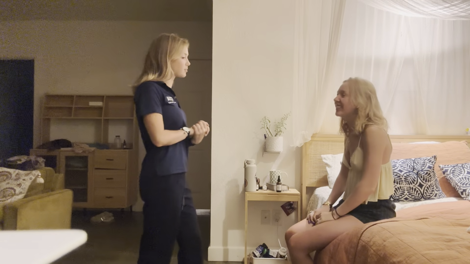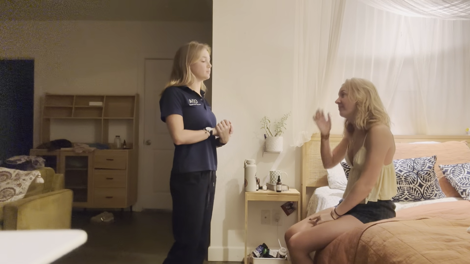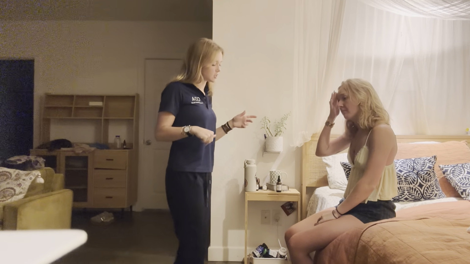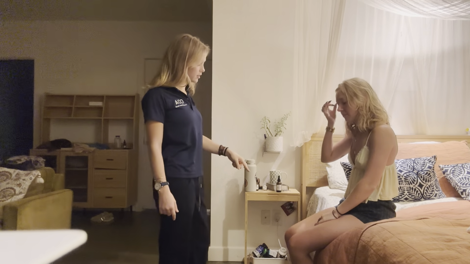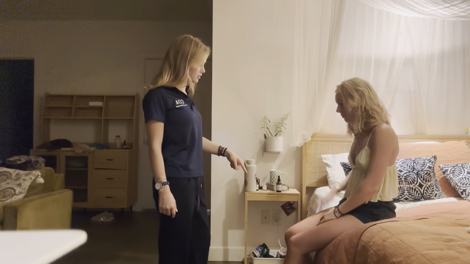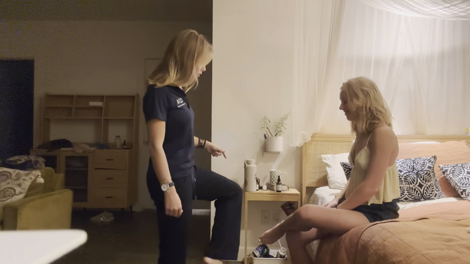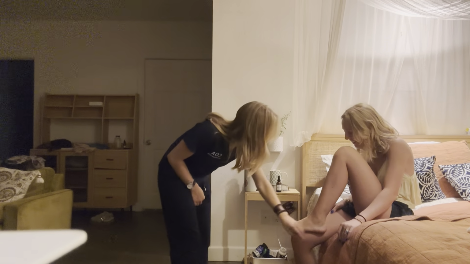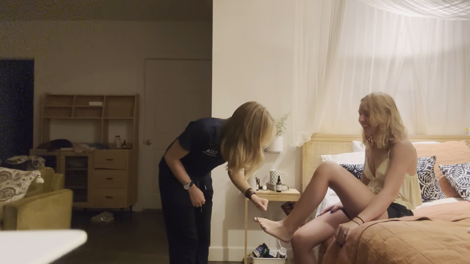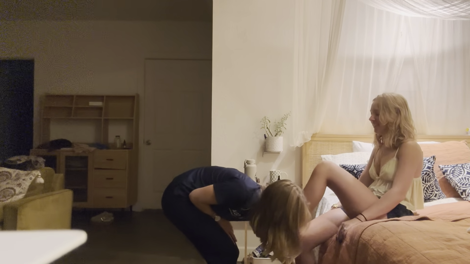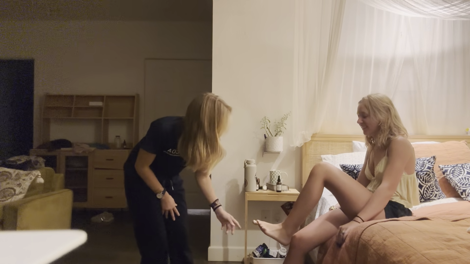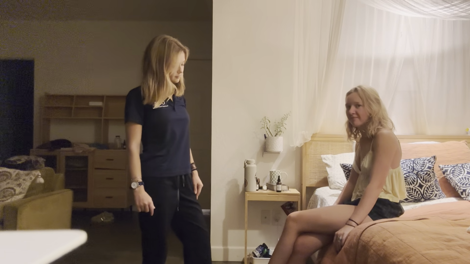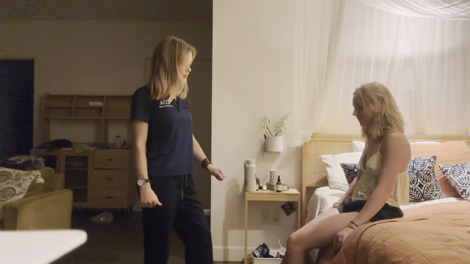Okay, next thing I'm going to be doing is a knee to shin assessment. So I'm going to have you put your foot, bring it to your knee. No, like put your foot on your knee. Put the edge of your foot on your knee. And then you can kind of put your foot out like this. And then you're going to slide it down your shin. And then you're going to do that with the other foot.